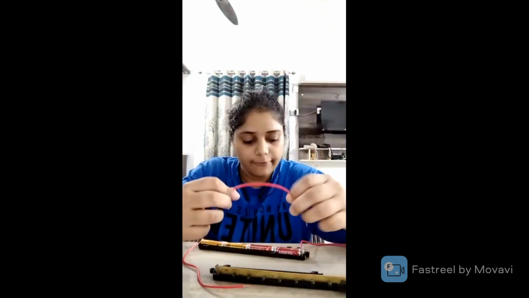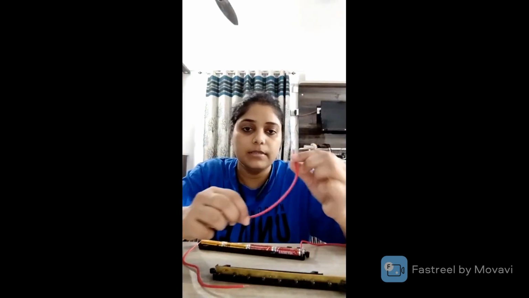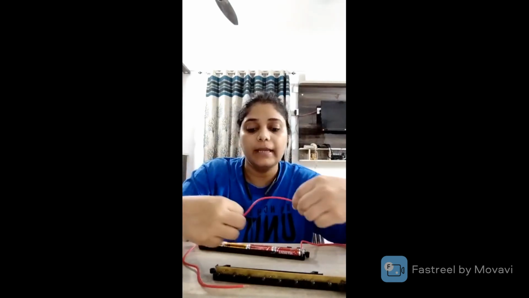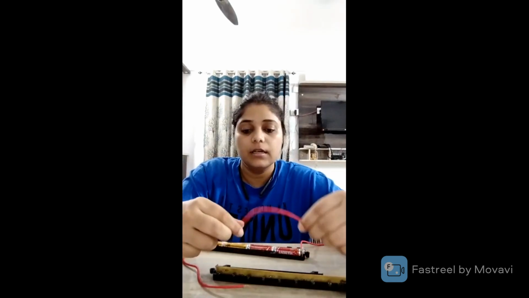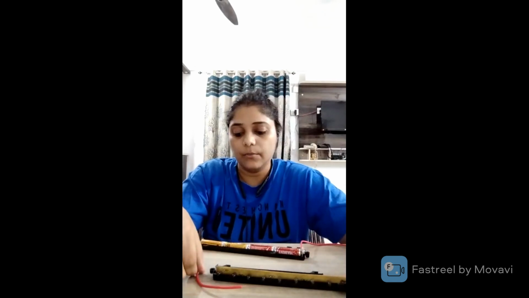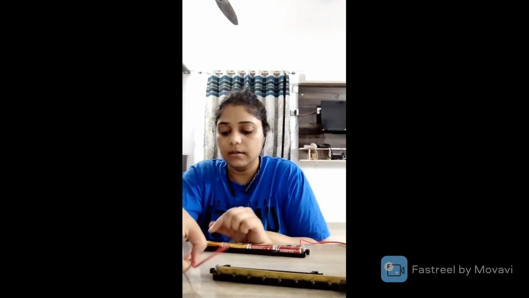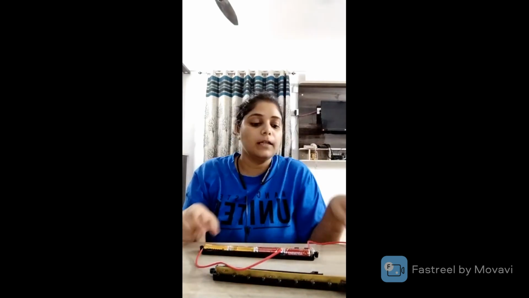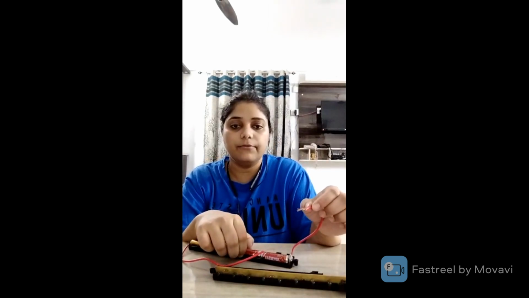And I have these small pieces of wire which I'm using to make connections in this circuit. One end, that is the negative end of this whole arrangement of cells, is connected to one wire, and in the same way the positive terminal is connected with one piece of wire.